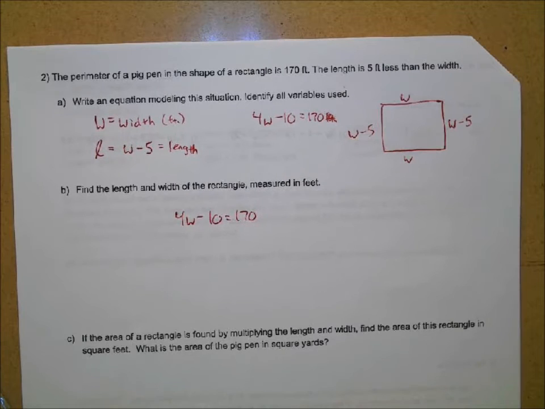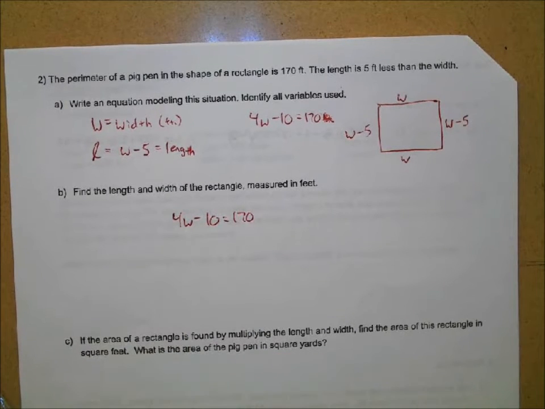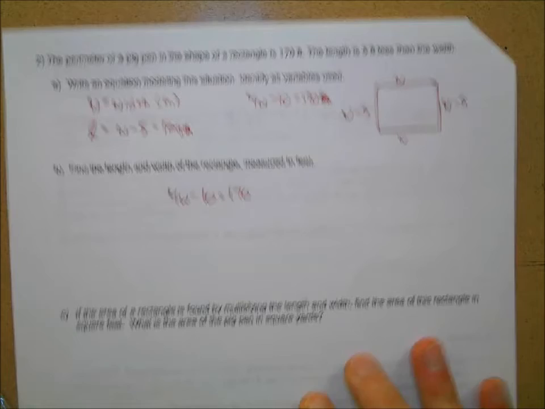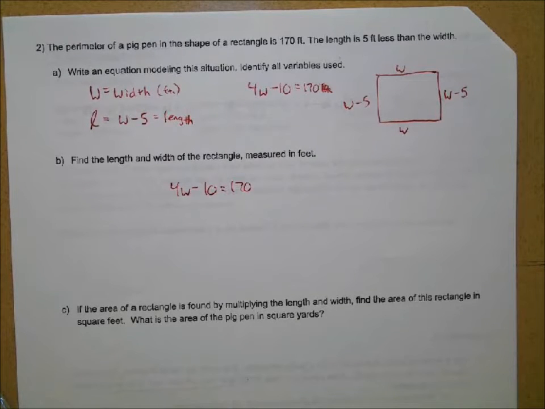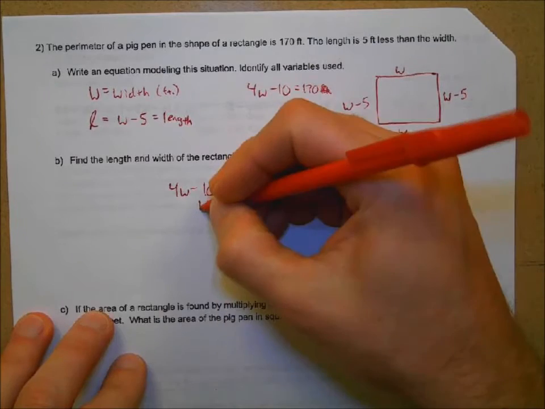All right, let's go to Erica. You ready to solve this one for us? You want to help us out? How can we go from here? What should we do? What should be our first step? Add 10 to both sides. You got it. Well done.